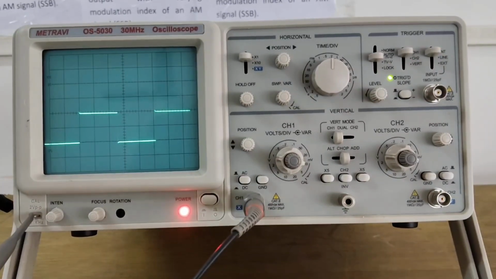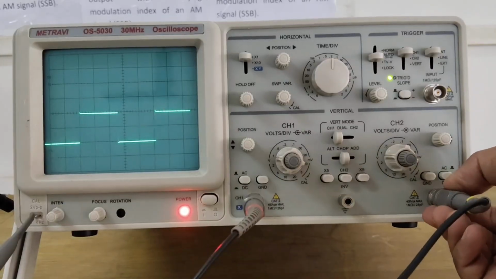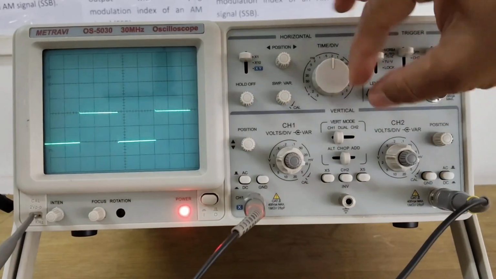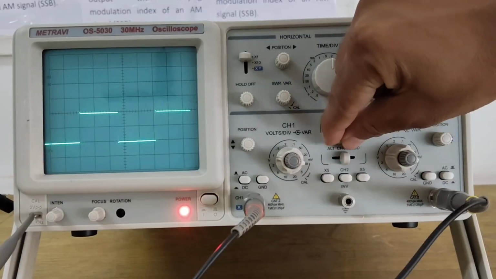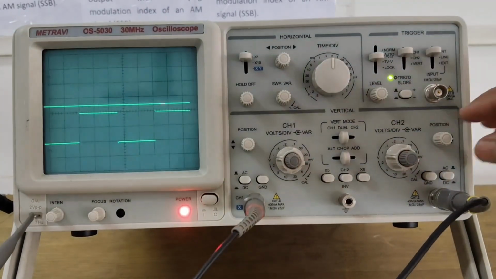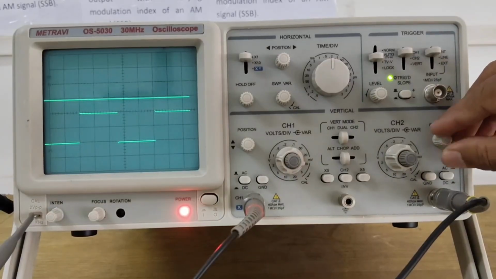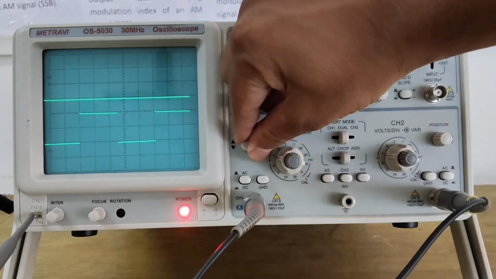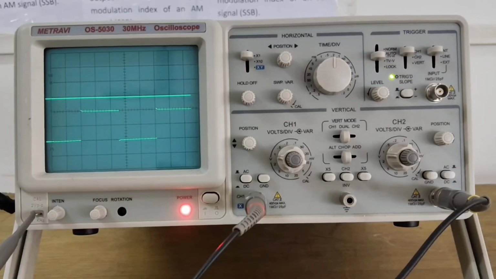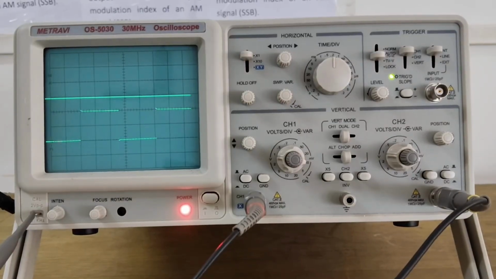If I need to measure two signals at a time, then I will connect another probe to channel 2, and we will use the dual mode. Here you can see, this is our second channel and this is our first channel. So it is really very simple to analyze a signal.